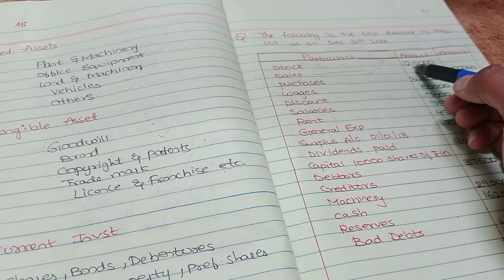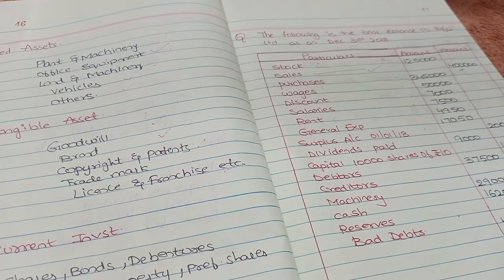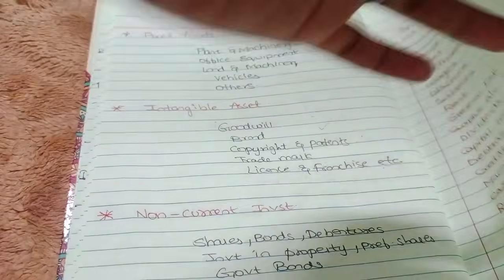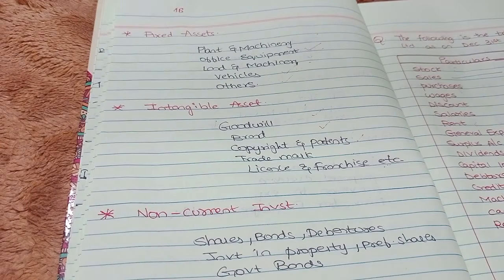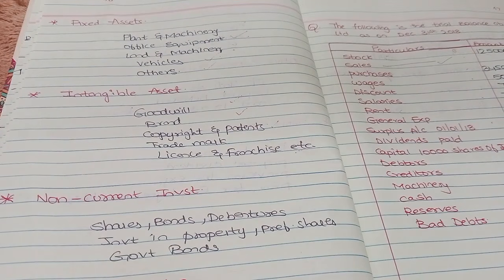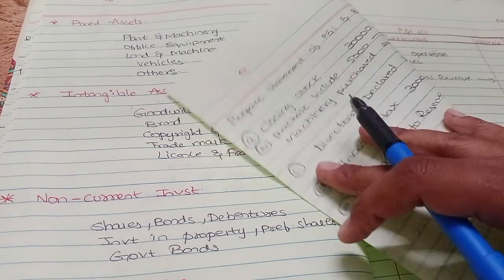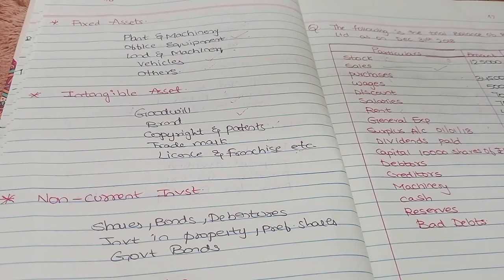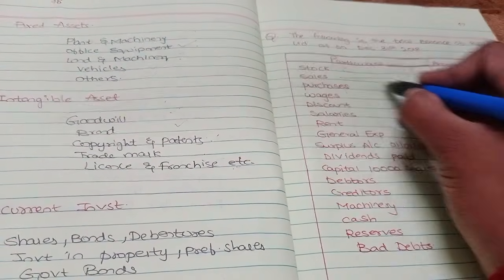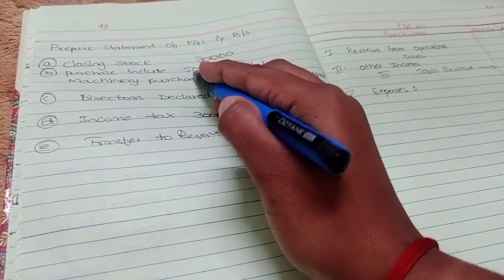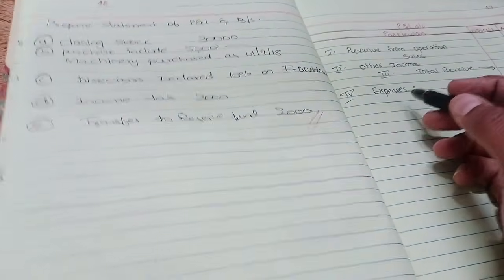Opening stock is 1,25,000 minus closing stock. Here they have given the closing stock. So cost of material consumed, 1,25,000, like that you need to do. And purchases also they have given. What is the purchases? Here purchases 3,45,000. Additional purchases are also made, 5,000, which comes on the expenses side.